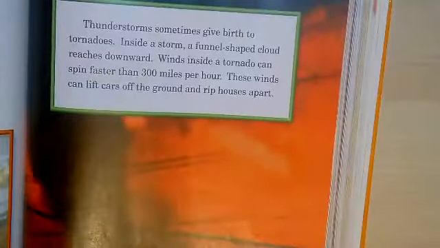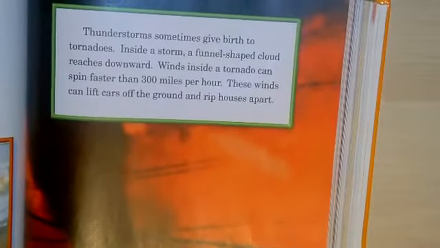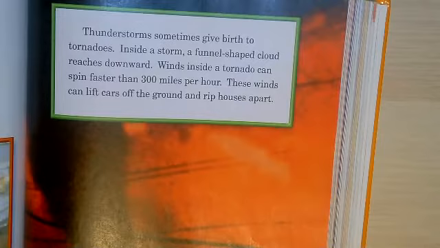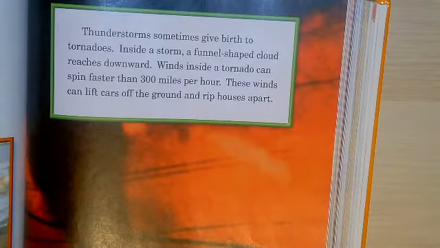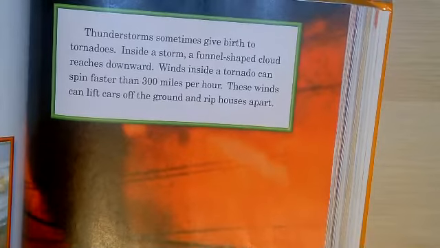Thunderstorms sometimes give birth to tornadoes. Inside a storm, a funnel-shaped cloud reaches downward. Winds inside a tornado can spin faster than 300 miles per hour. These winds can lift cars off the ground and rip houses apart.